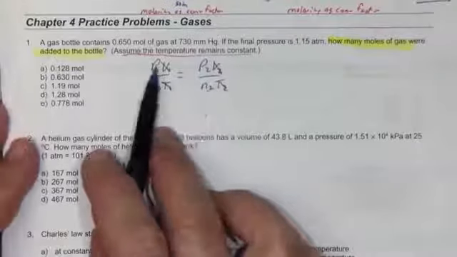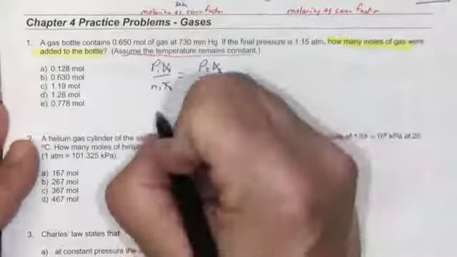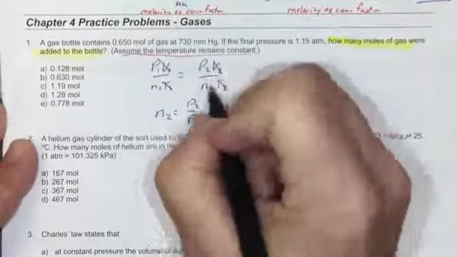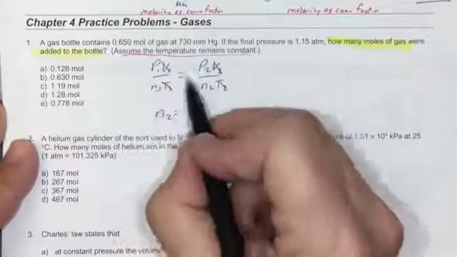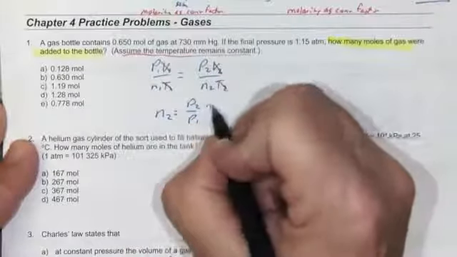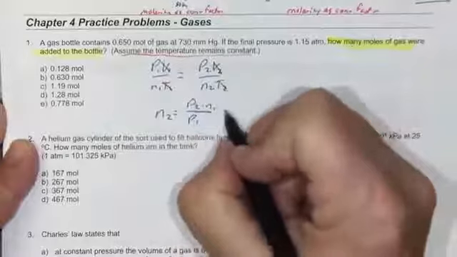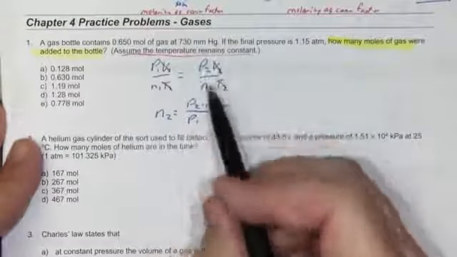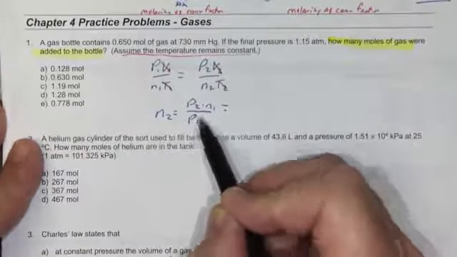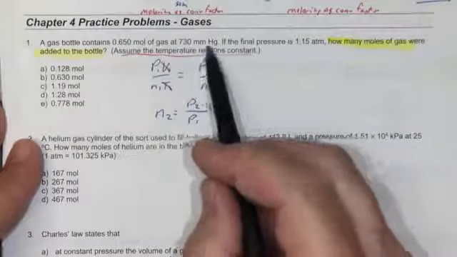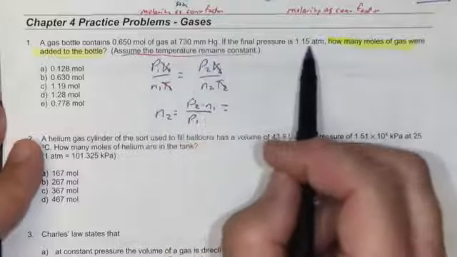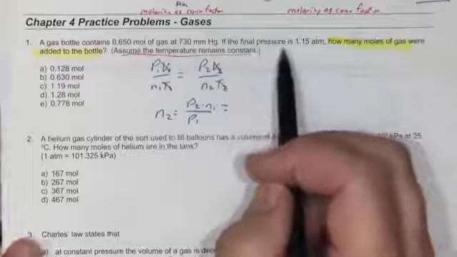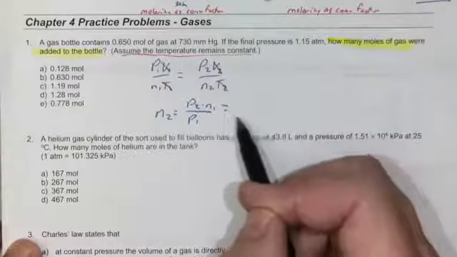I need to know what N2 is. I'm going to bring it up here and bring P1 down here. So N2 is equal to P2 over P1. So I just swap those two, and I'm going to bring N1 up here times N1 in the numerator. So when I plug that in, now in this type of relationship, I can use any unit for pressure as long as I'm consistent. Okay, so the original pressure is 730 millimeters of mercury. The final pressure is 1.15 atmospheres. We are going to have to watch the units and make sure that those are used appropriately.